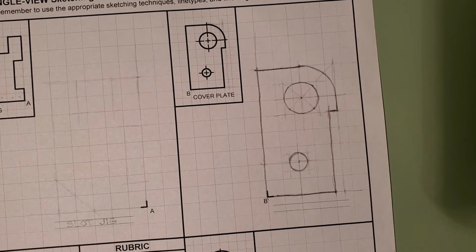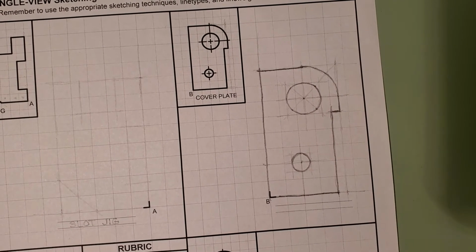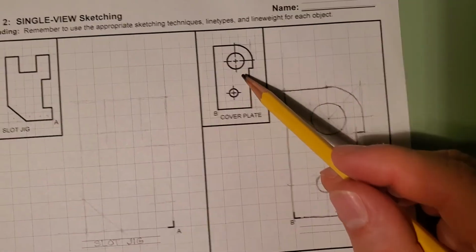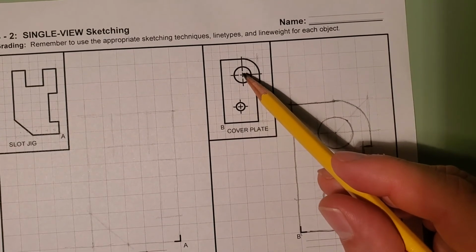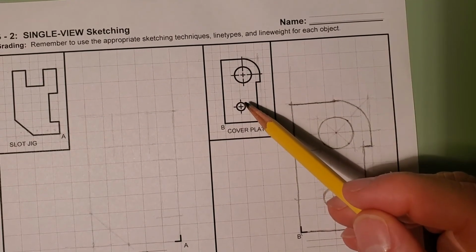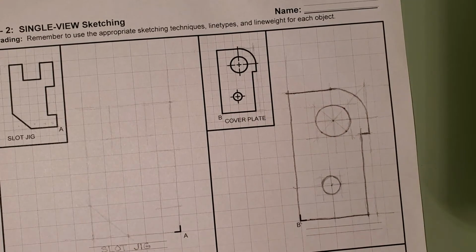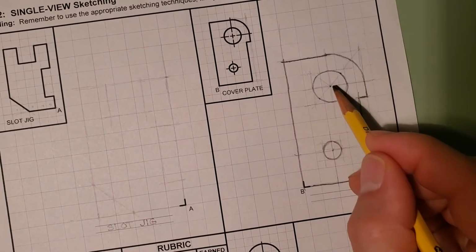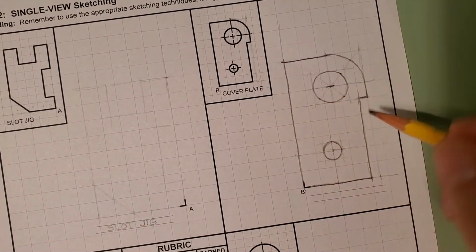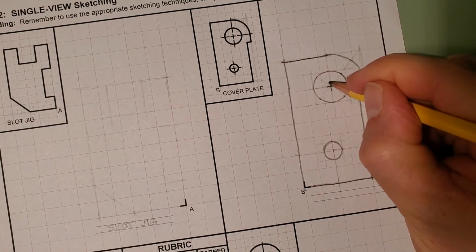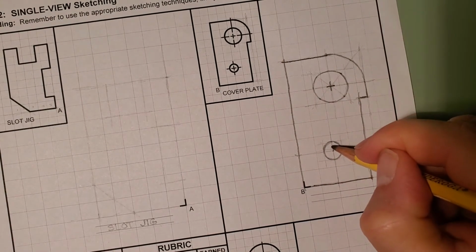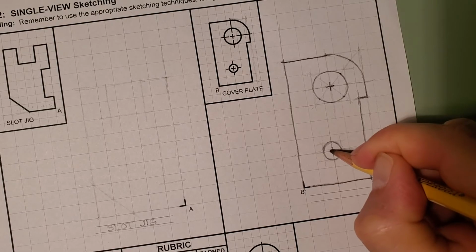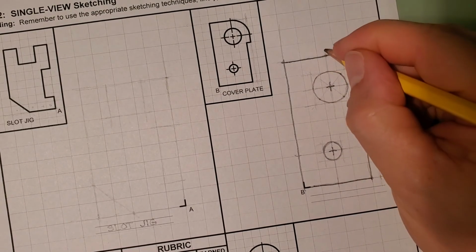What is missing, there's two things that are missing. One, we have center lines. And so notice the appearance of the center lines. You've got a little plus sign in the middle at the center point. And so it's a long line, dash, long line. So what I'm going to do is put my dashes in first, just to make it easy for me. I'll go ahead and do that on the bottom hole as well. Okay, and then I'll make my long line.